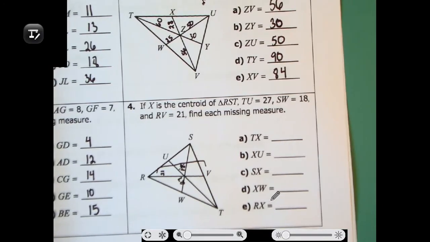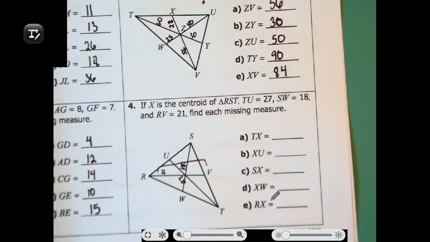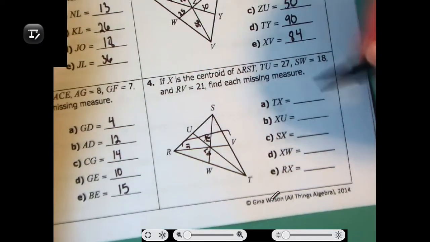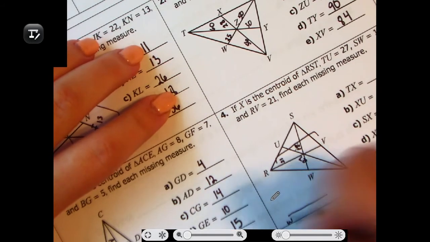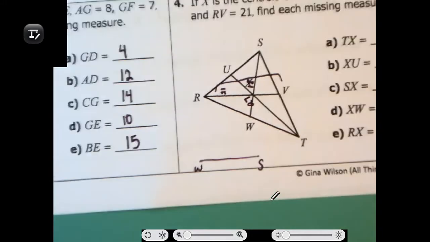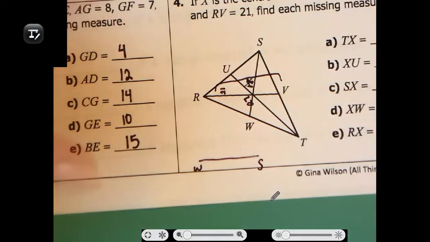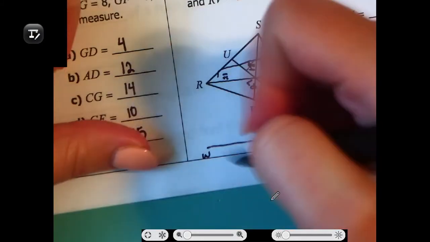So we're talking about things in thirds. Okay, so imagine cutting each of those medians into thirds. So for example, if I pull out this median right here, WS. I'm just pulling that out so you can visually think about this a little bit. WS or SW, either way, they told me is 18.